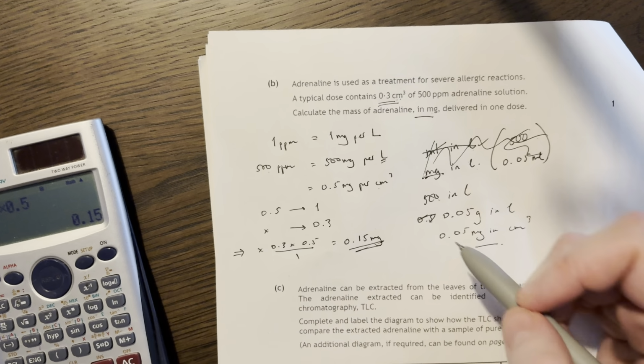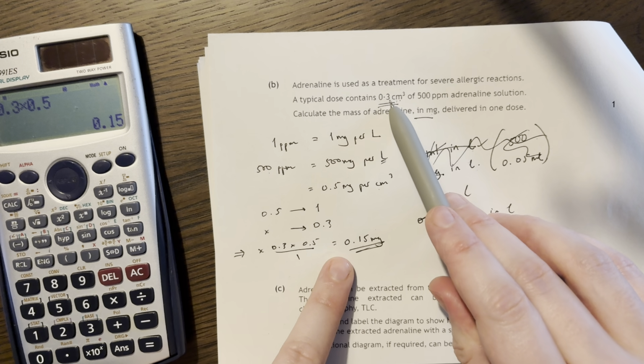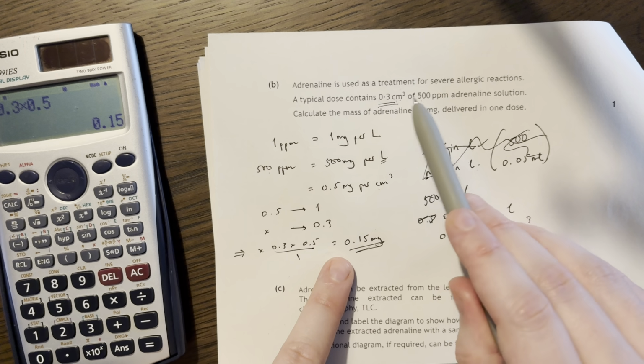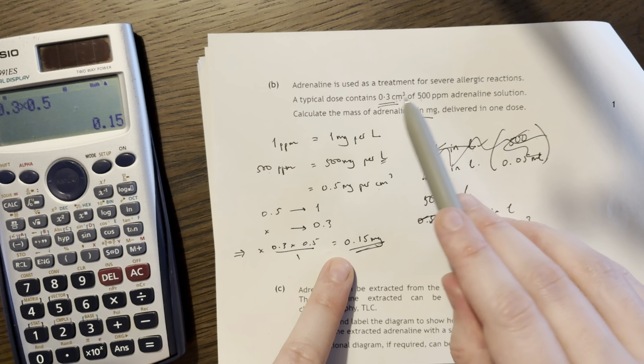Now, interestingly, the marking scheme actually says 0.2 milligrams. And the reason that they've included that as an appropriate answer is because our lowest level of significance in the question is 1. In fact, both of these values have different numbers of significant figures to our final answer here.